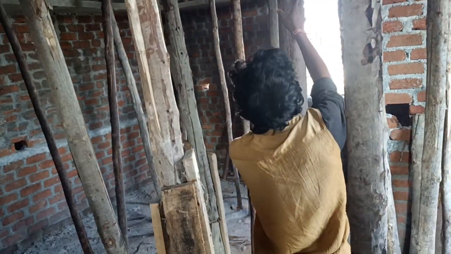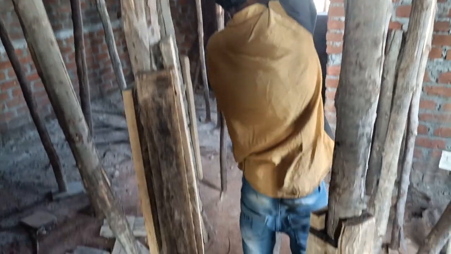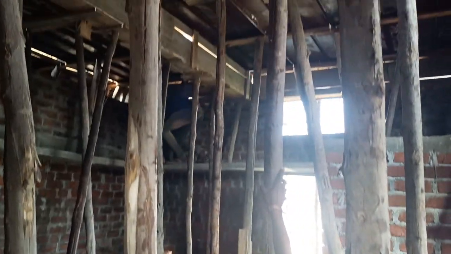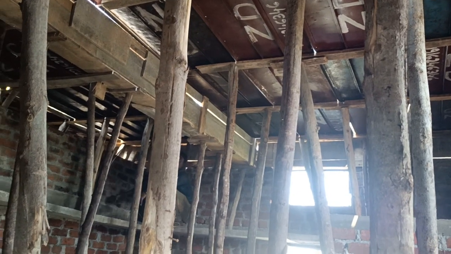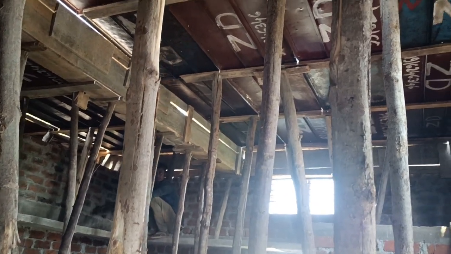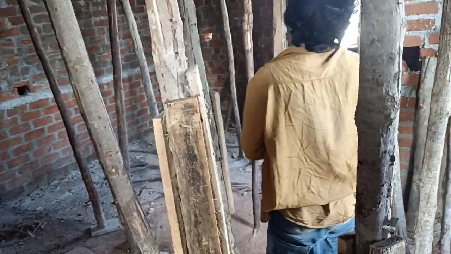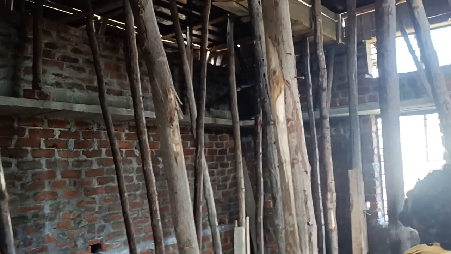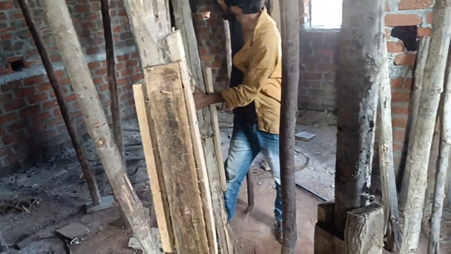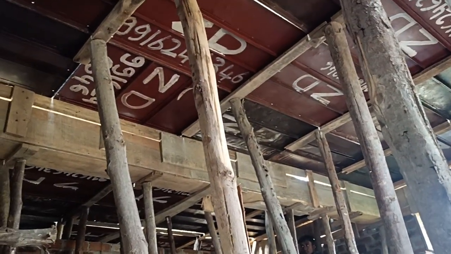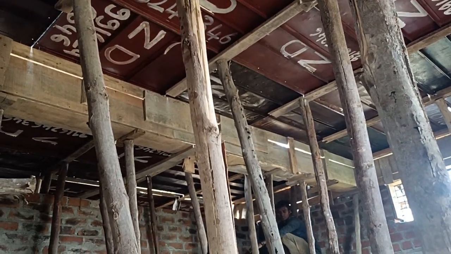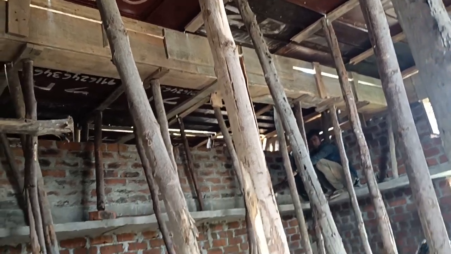So after leveling this, you need to tighten the bamboos properly. After tightening only, you need to proceed with the next step. Otherwise, if that position is kept loose, whenever the concreting work is done, it may collapse. In most of the videos you have seen, if the support is not given properly, the slab tends to fail.